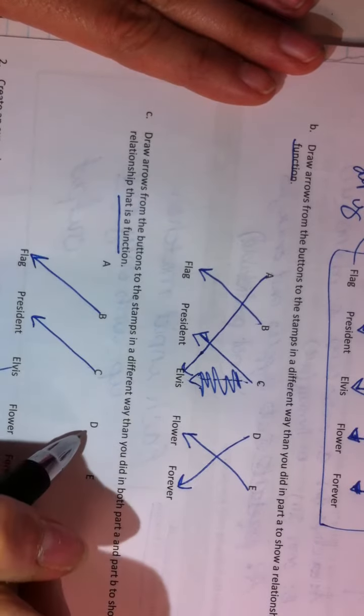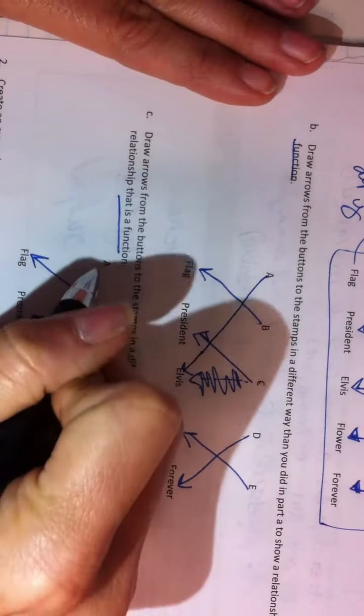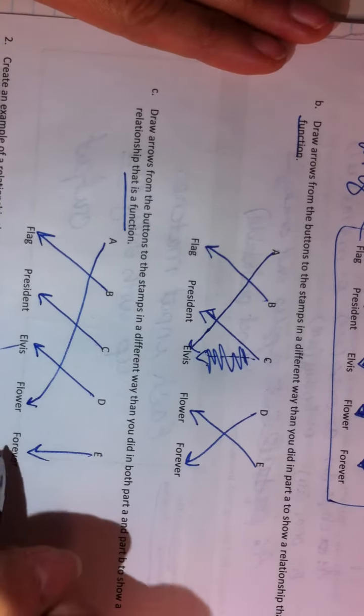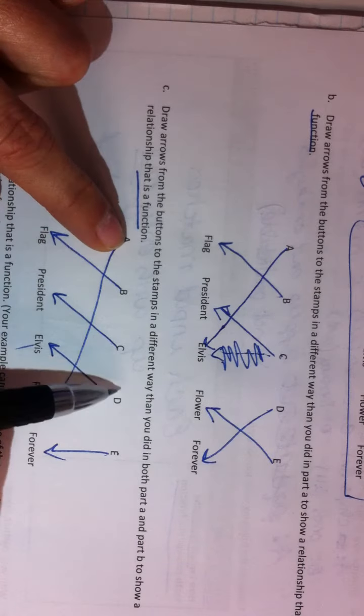All right, draw arrows from the buttons to the stamps in a different way than you did in part A and part B to show a relationship that is a function. So again, you can do anything you want. You can connect these any way you want as long as each letter is only connected to one variable. Okay? Each input has to be connected to one output. Notice how everything has something to plug out. I'm sorry, go back. Everything has a function.